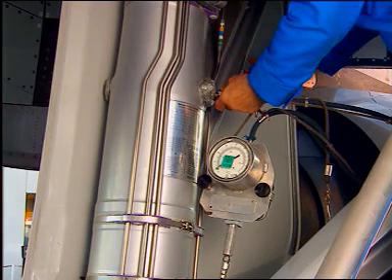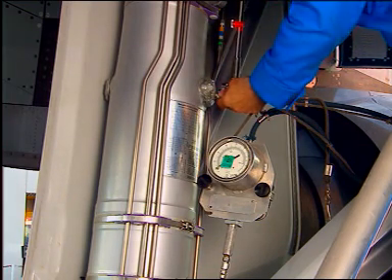On the top charging valve, do the same as on the bottom charging valve.